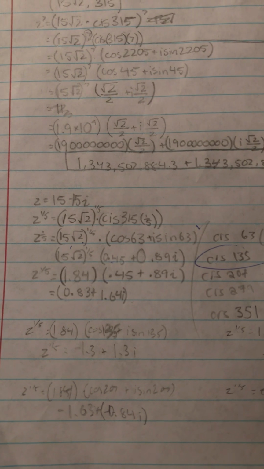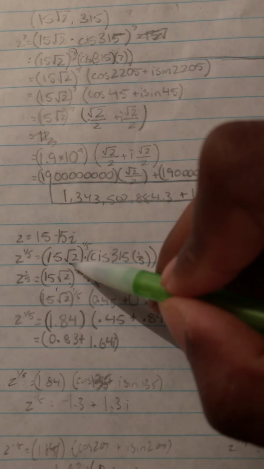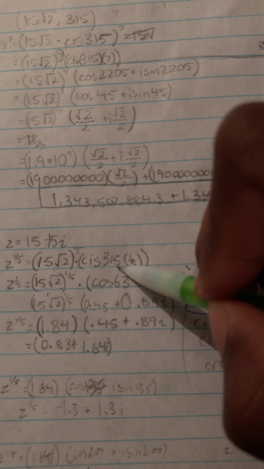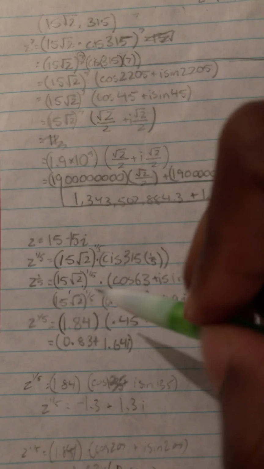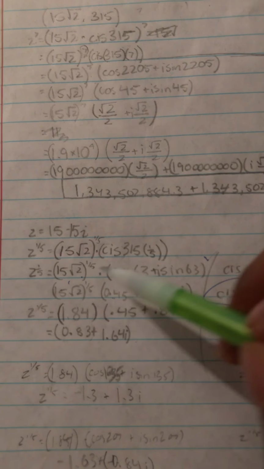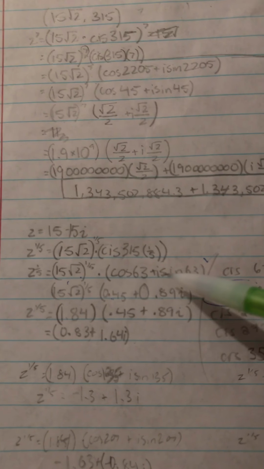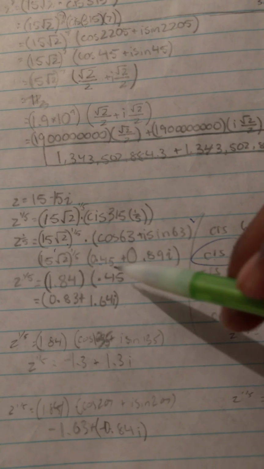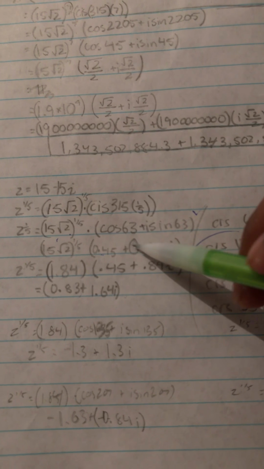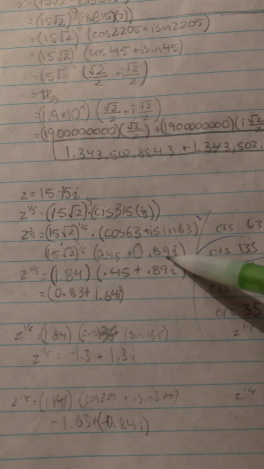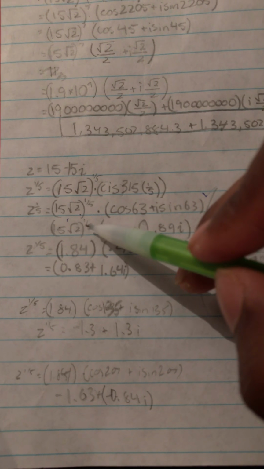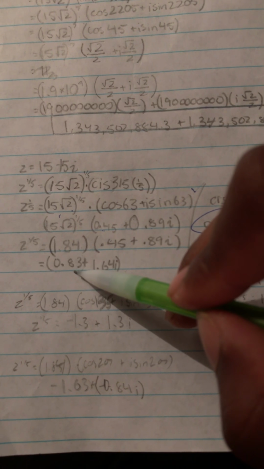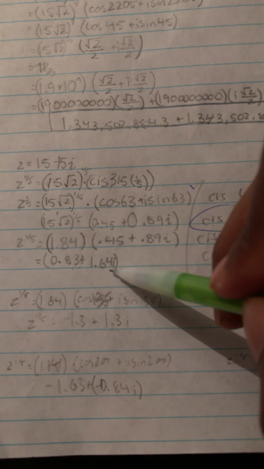So for the first answer, we do the same thing we did last time. z to the 1/5 is equal to 15 root 2 to the 1/5 times CIS 315 times 1/5. So when we multiply these two together, and then split them up, we get cosine of 63 plus i sine of 63. And then when we just do cosine 63 and i sine 63, we get 0.45 and 0.89. When we do 15 root 2 to the 1/5, we get 1.84. Then we multiply these two together and these two together, we get 0.83 plus 1.64i.